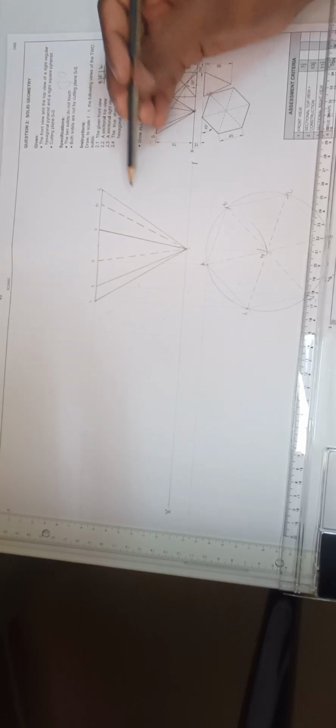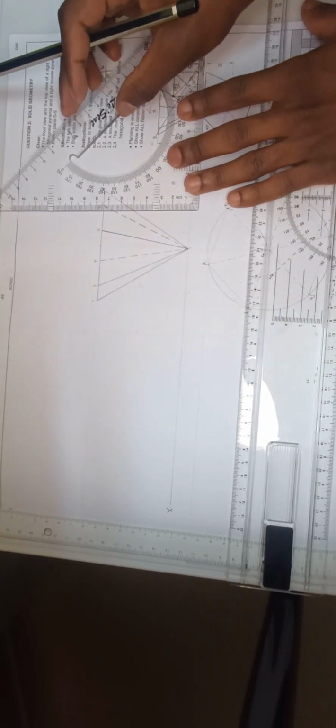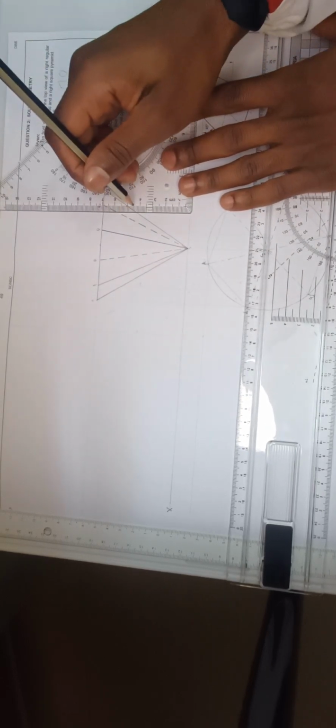Okay, and if you can check here, our square touches our hexagonal pyramid. So we will need to measure 45 somewhere here, and then our 45 must touch our hexagonal pyramid. Okay, let me see. 55 will be my 45.